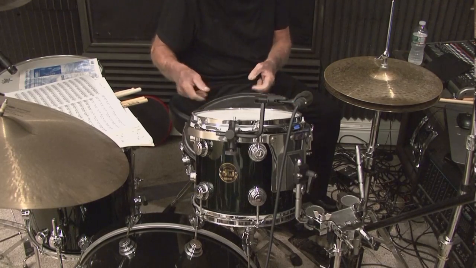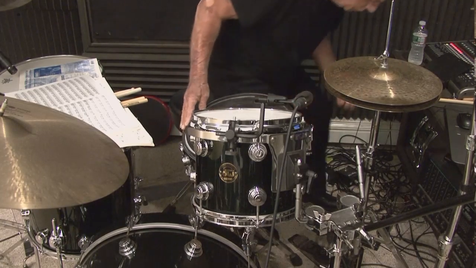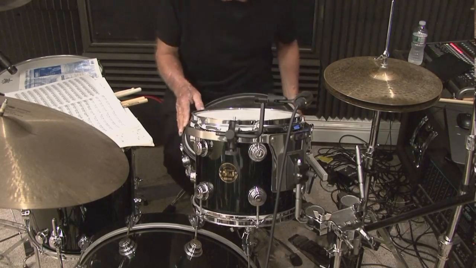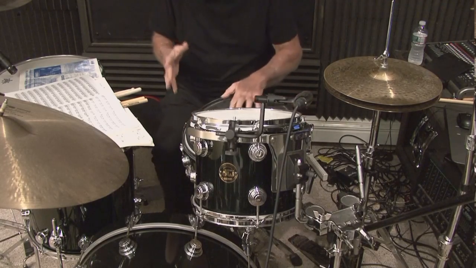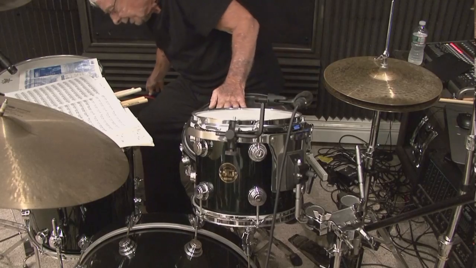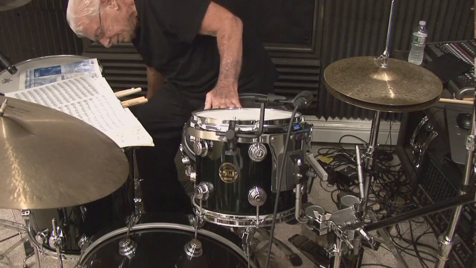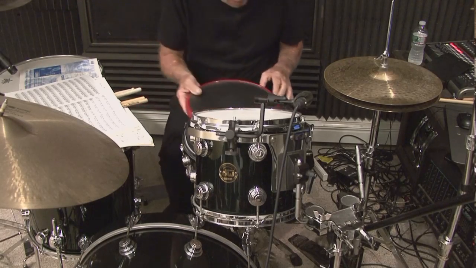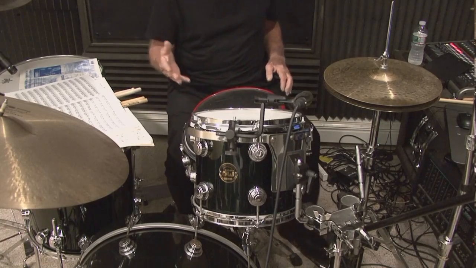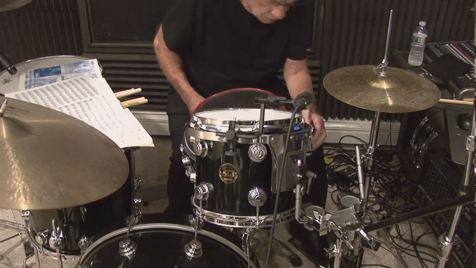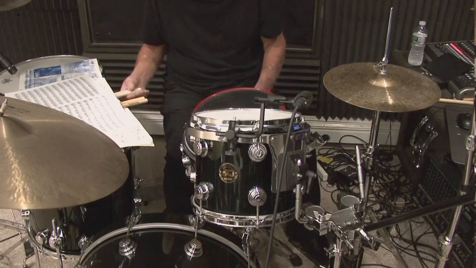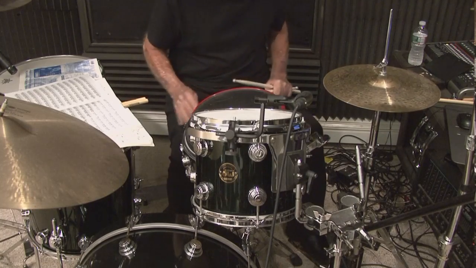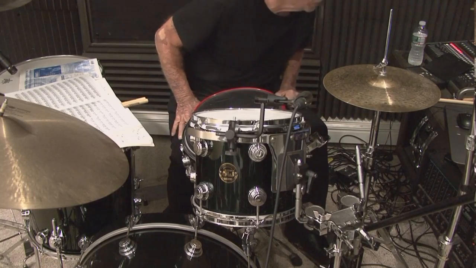And there's a few nice little things here that can help your single strokes, and you're going to see how Joe Morello's Table of Time relates to this. Now, you have a combination here of eighth notes and eighth note triplets.